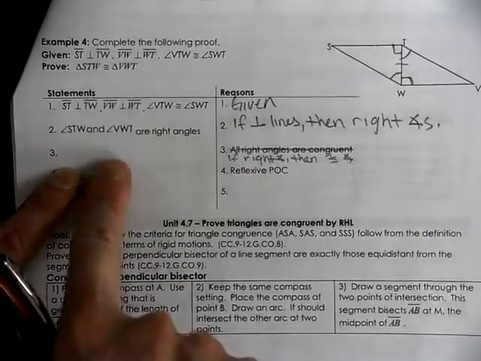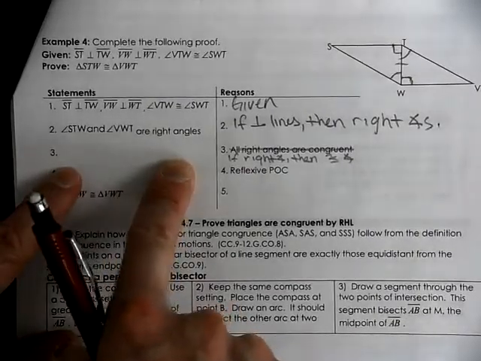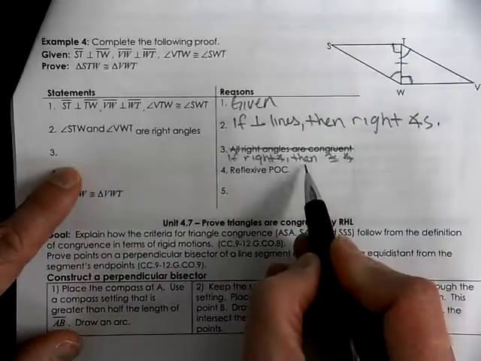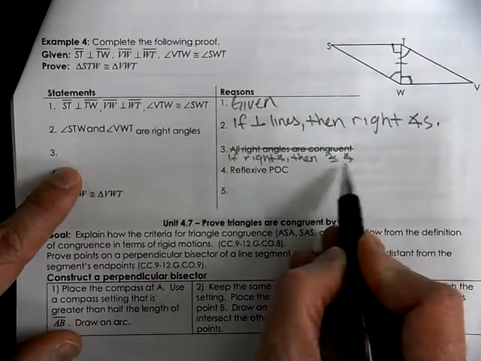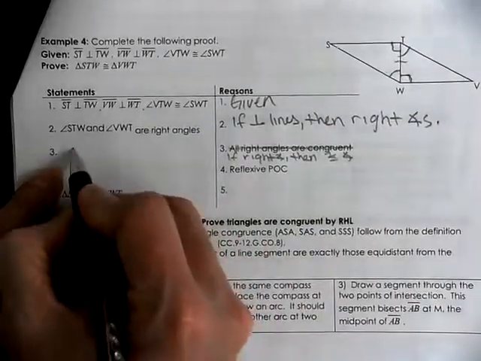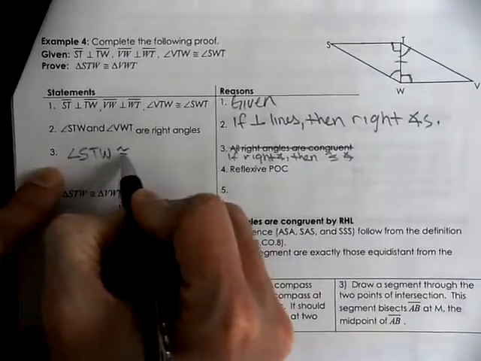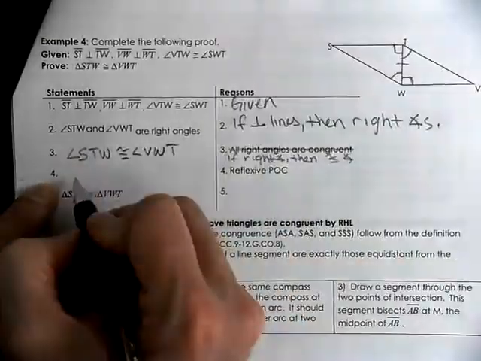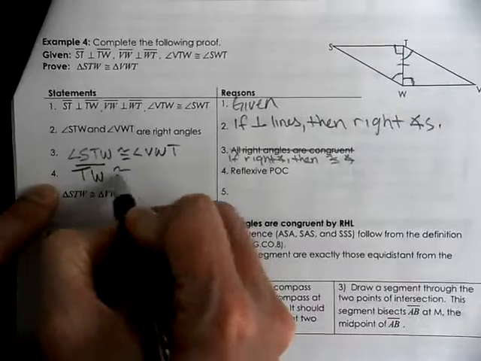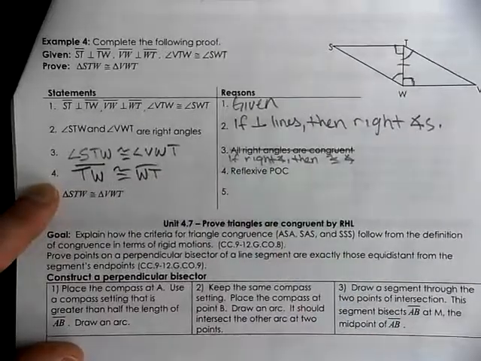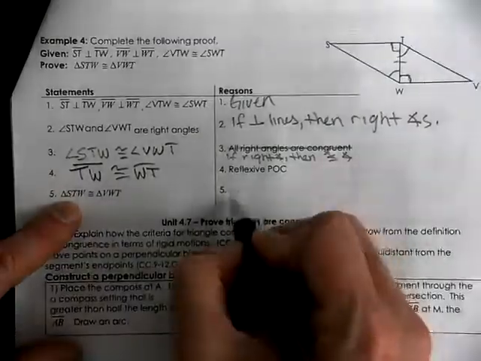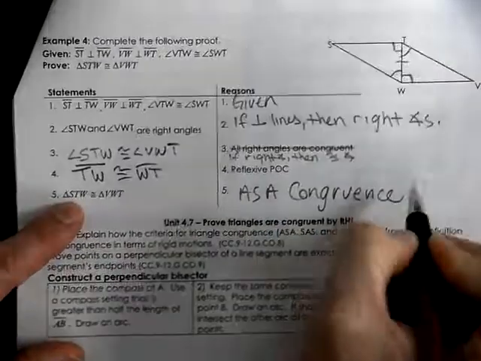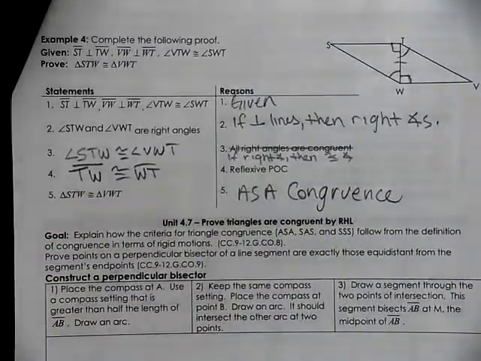But what is this talking about? What type of answer am I going to put here? What's the then part of your reason? Congruent angles. So angle STW is congruent to angle VWT. Then we have our reflexive side. And the way we prove the triangles are congruent. Good job.